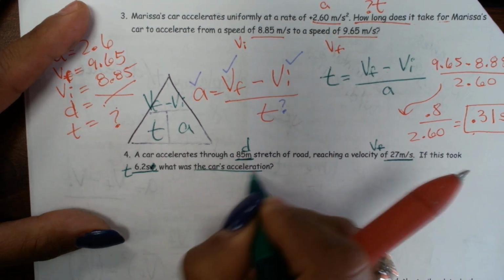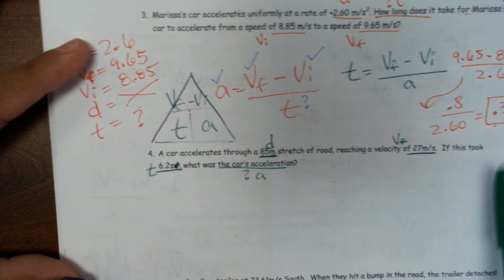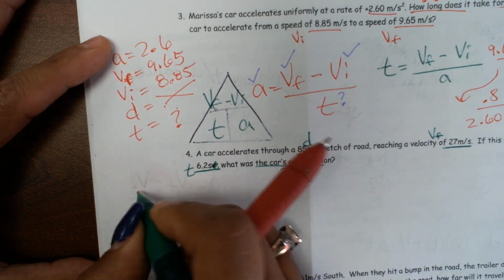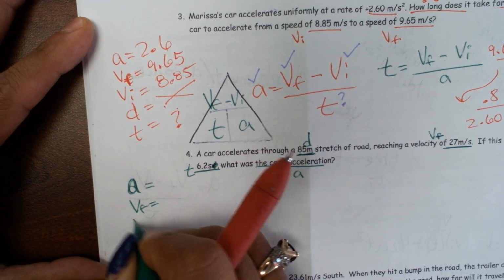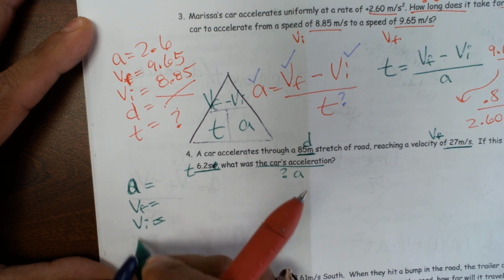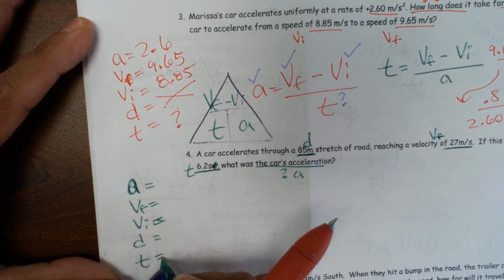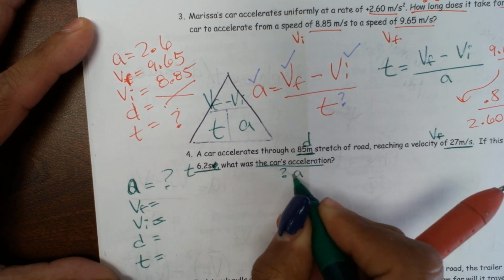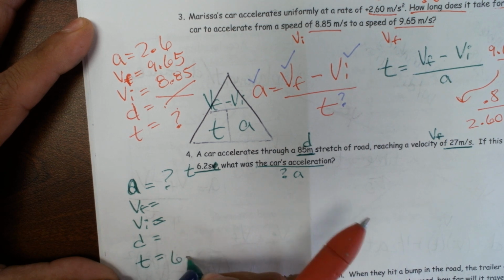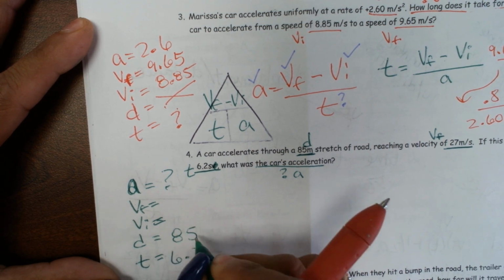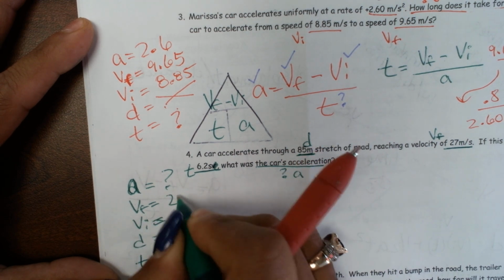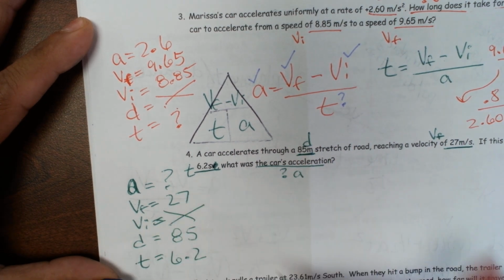What is the car's acceleration? Question mark, A. Step number 1, let's write down our variables. A, VF, VI, D, and T. A is my unknown, T is 6.2, D is 85, and VF is 27, and VI was never given to me.